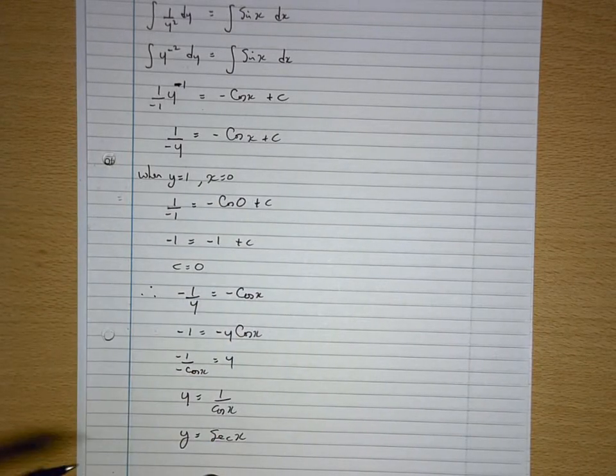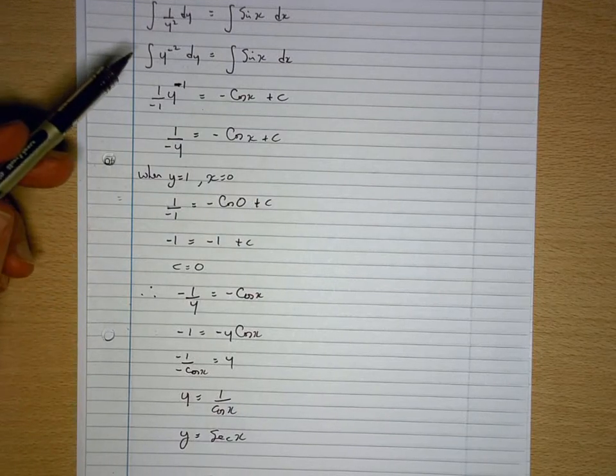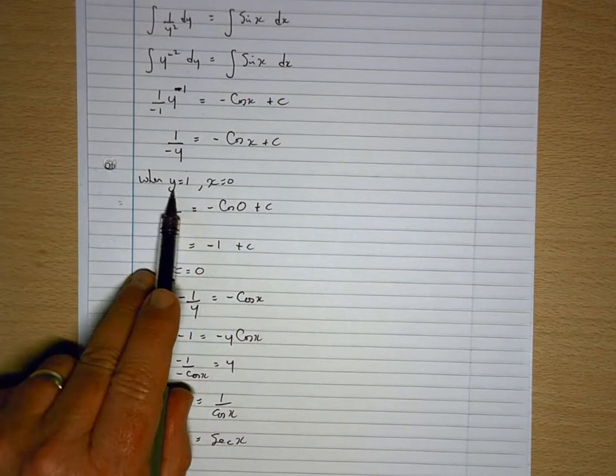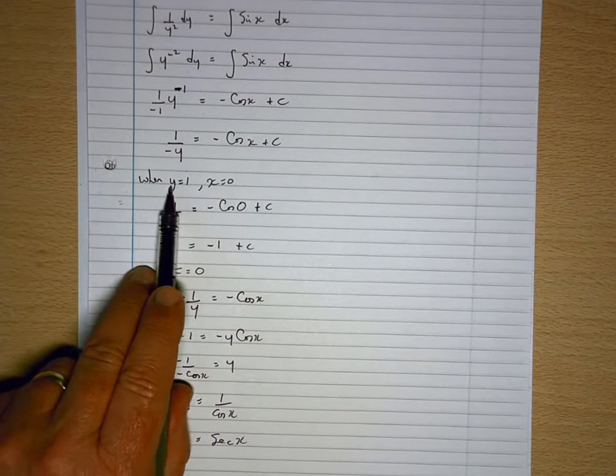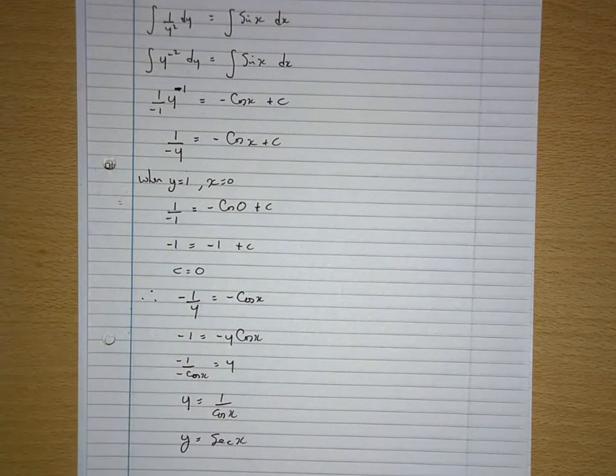So the particular solution for that differential equation at that set of initial conditions is y equals sec x.